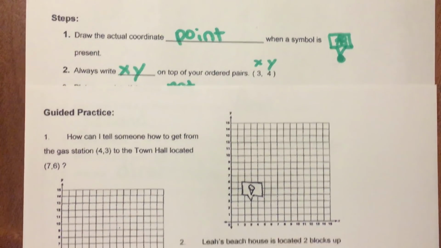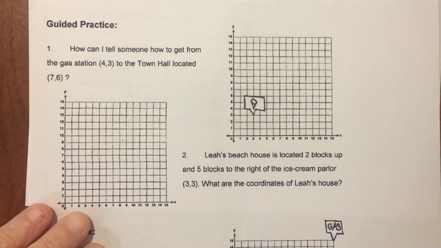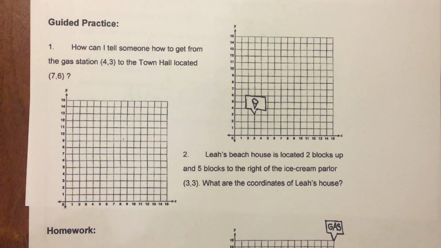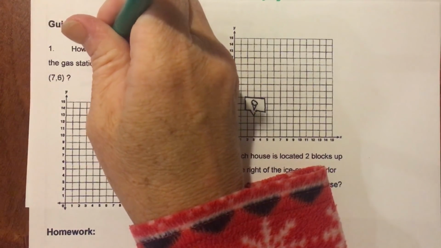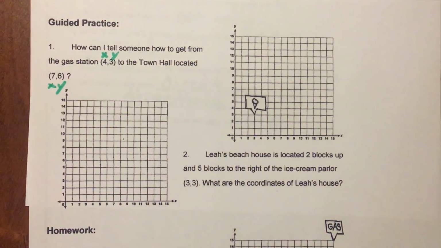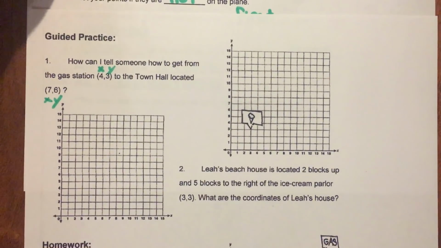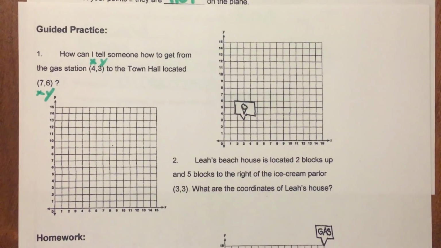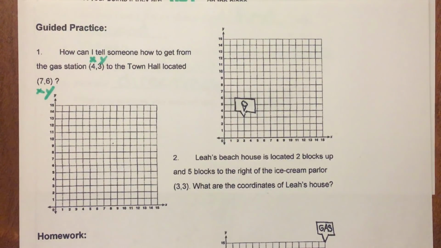So let's look at our next step. Always write X, Y. Well, we definitely can do that for this one because they gave me 2 ordered pairs, so let's put X, Y on top of them. X, Y, X, Y. Okay, step 3 says plot your points if they're not on the graph. So they're not on here.